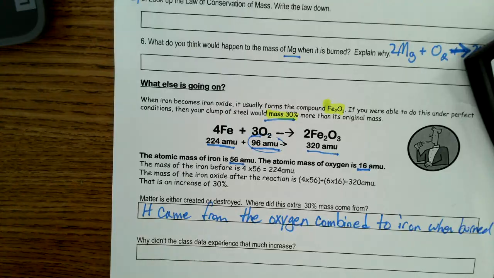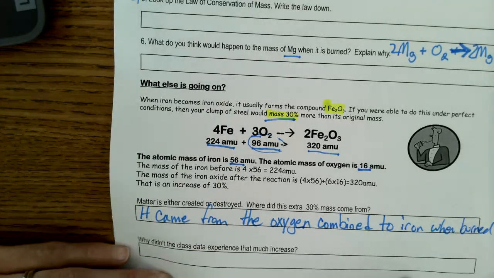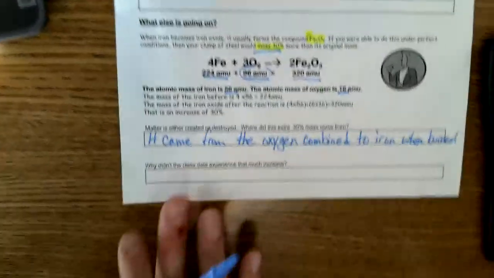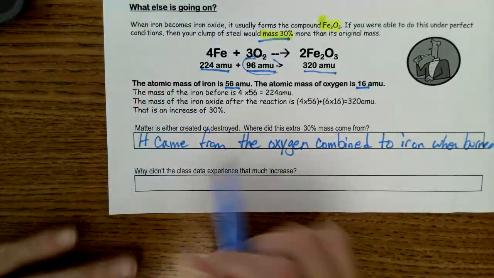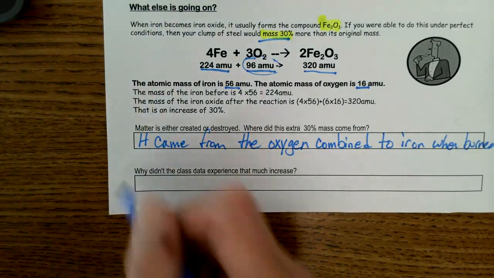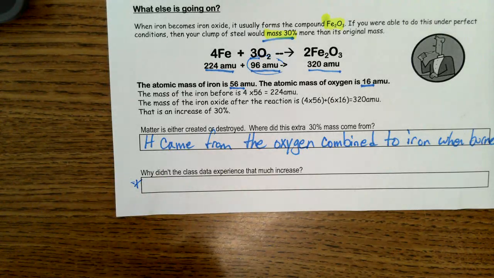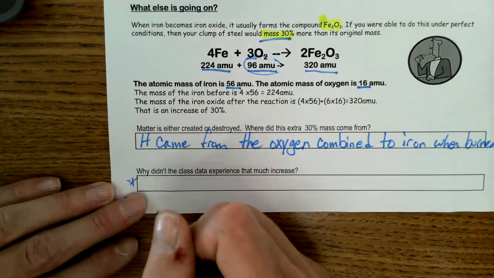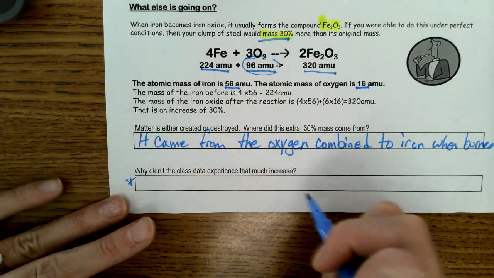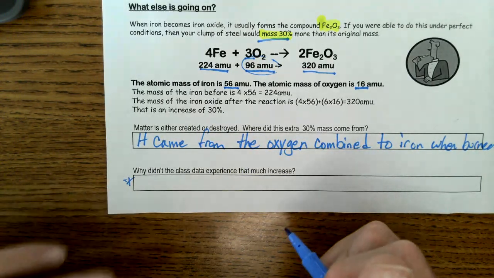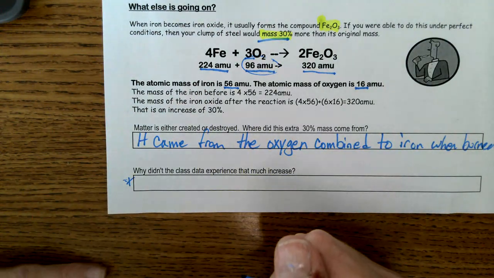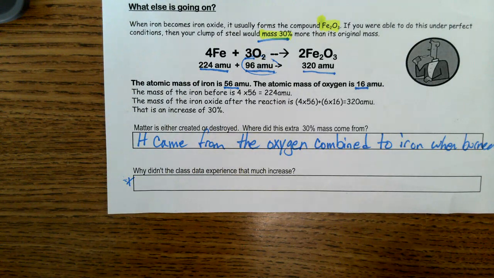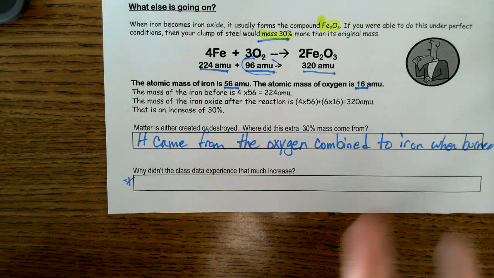All right. So why didn't the class experience that much data? Why did some of us only cap out at 22%? Well, you got to realize you're middle school kids, okay? So these answers may vary. It could be maybe you didn't burn all your steel wool. Maybe you struggled with the math. Maybe you took out the steel wool and you fluffed it out outside the pan and you lost mass on the table. It could be that maybe you just didn't do all the correct steps in order. There's a variety of different things, okay?